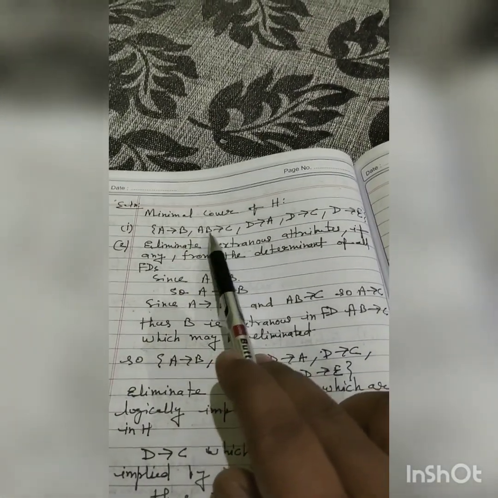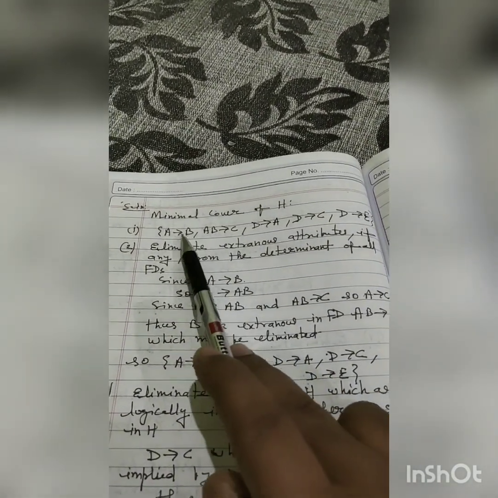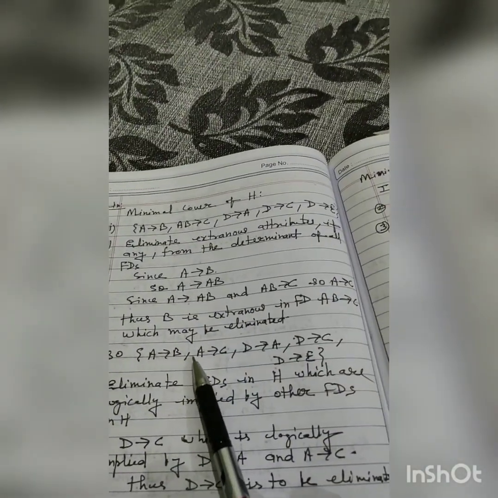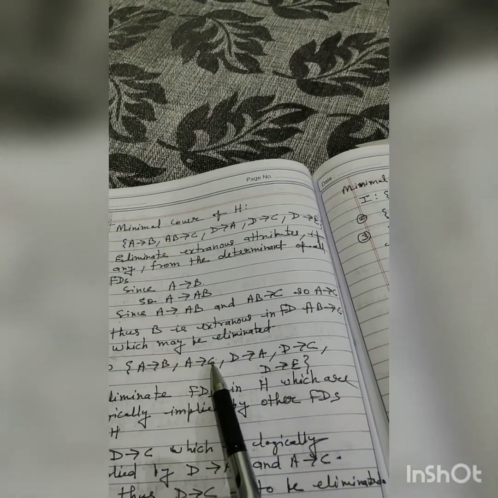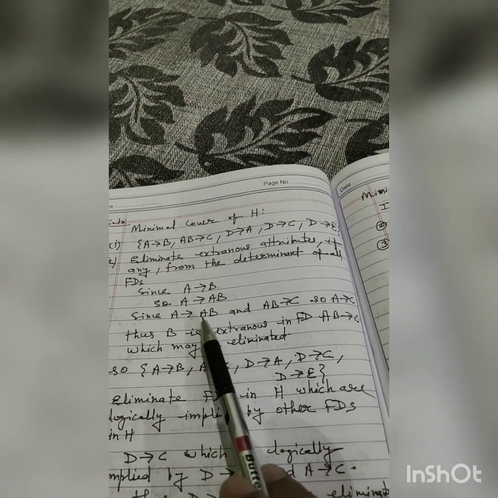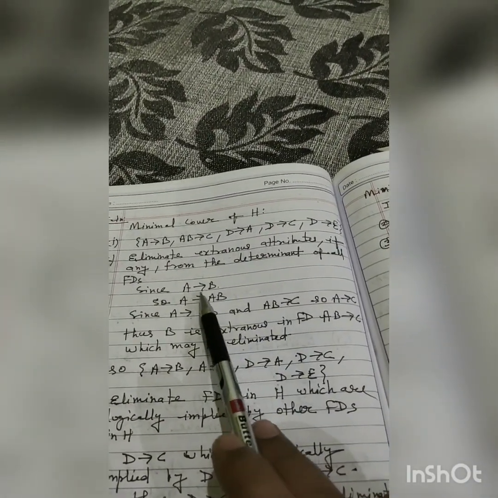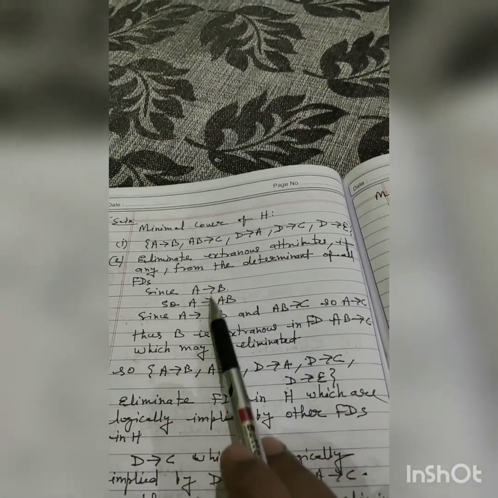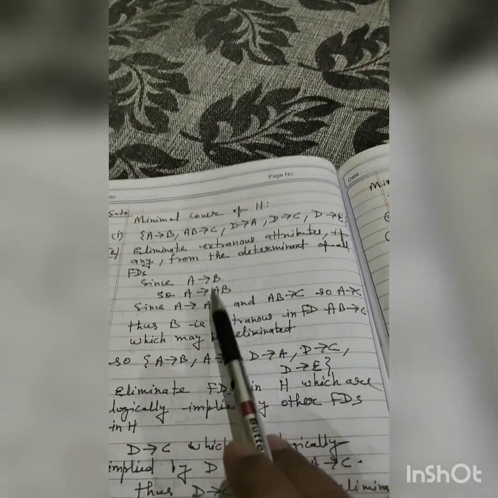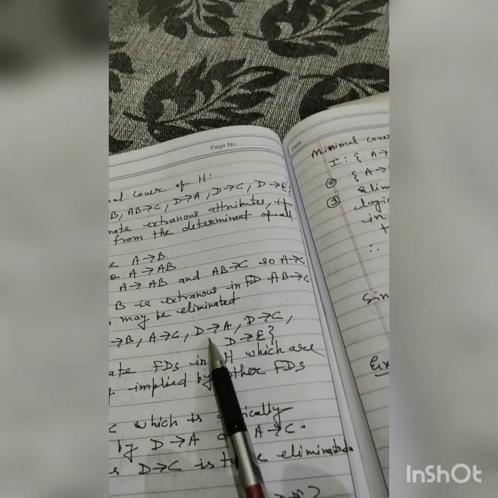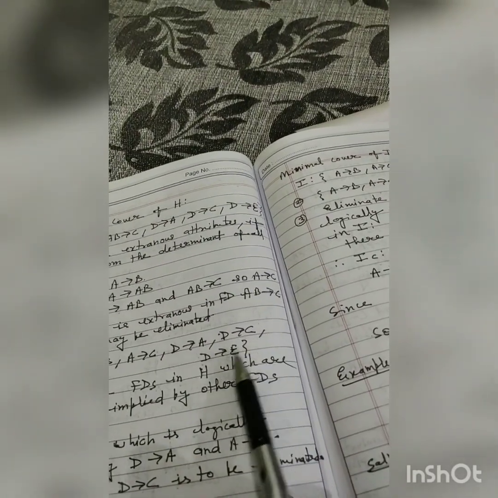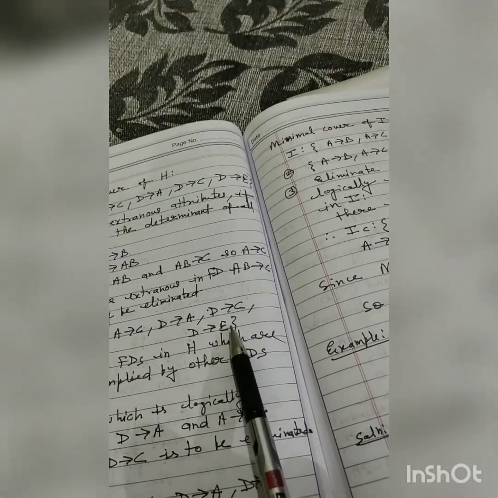We will leave out this particular functional dependency. So what is the final set of functional dependencies? A to B, then A to C, which has come by applying augmentation and the reflexivity rule, then D to A, D to C, D to E.